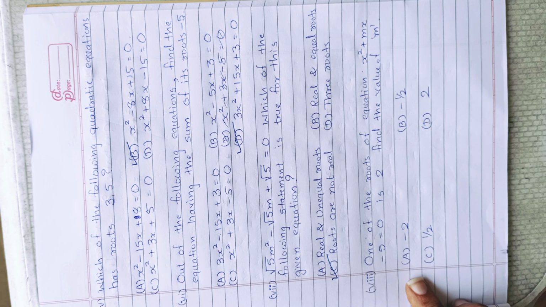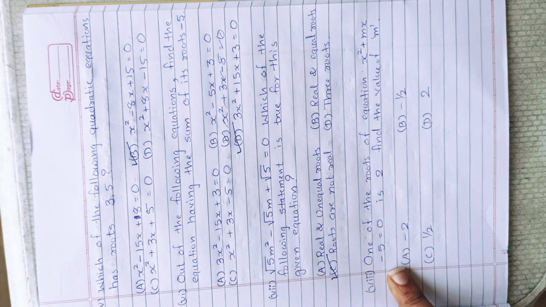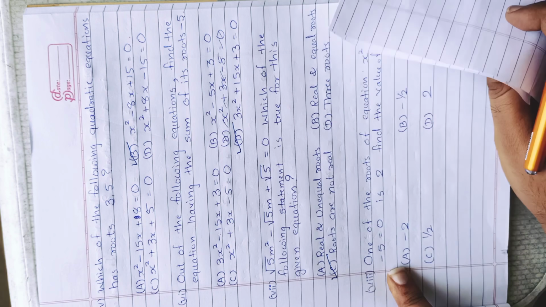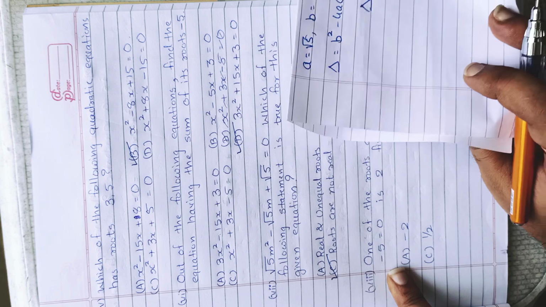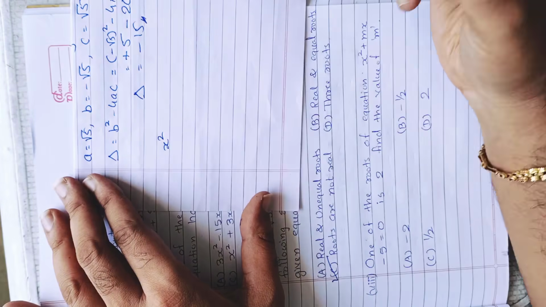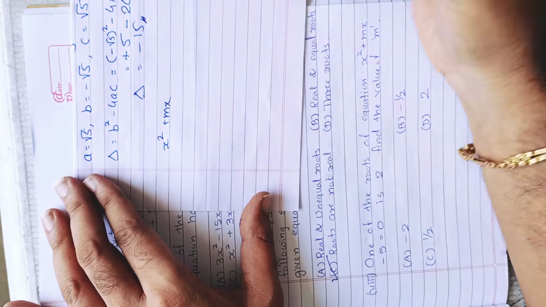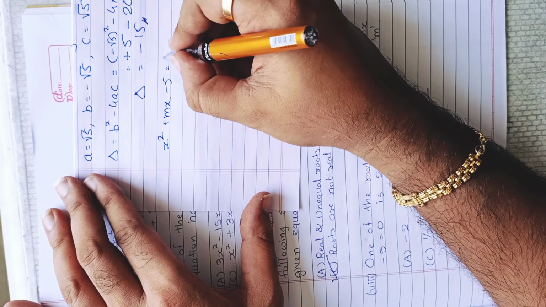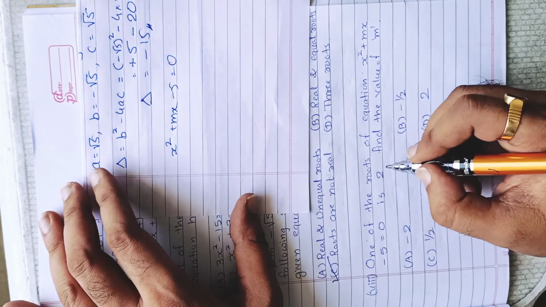One of the roots of the equation x² + mx − 5 = 0 is 2. Find the value of m. We know one of the roots. So first we'll write the equation x² + mx − 5 = 0. We know the value of one of the roots is 2.